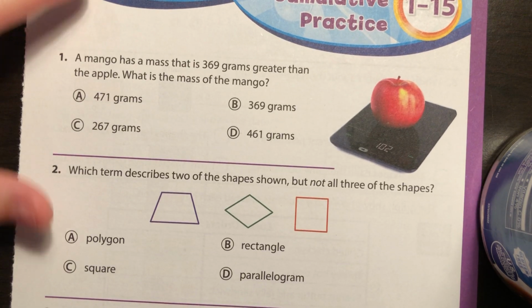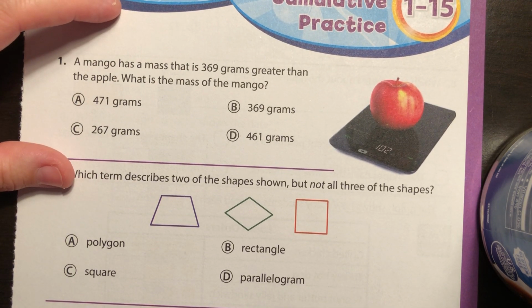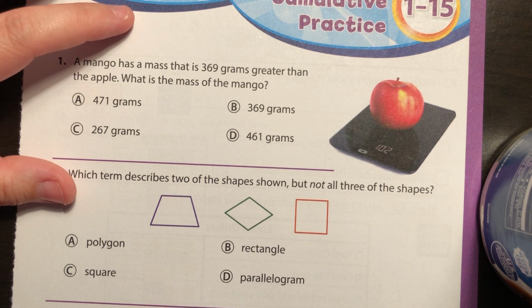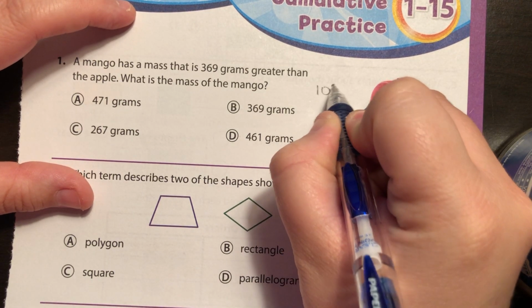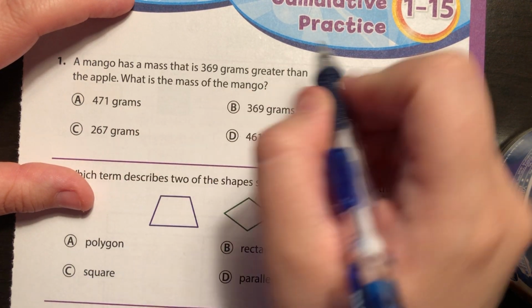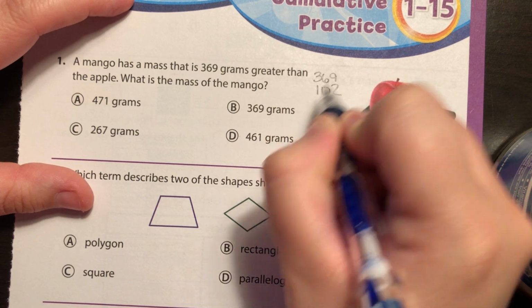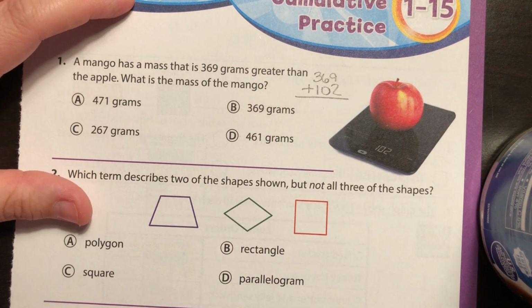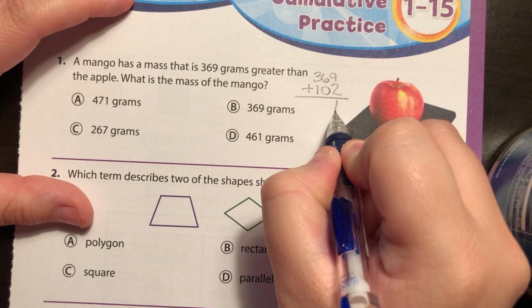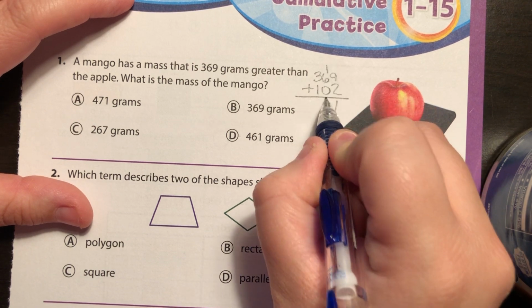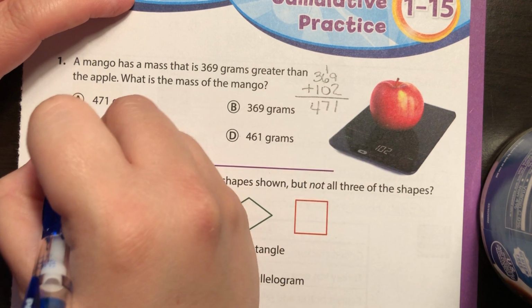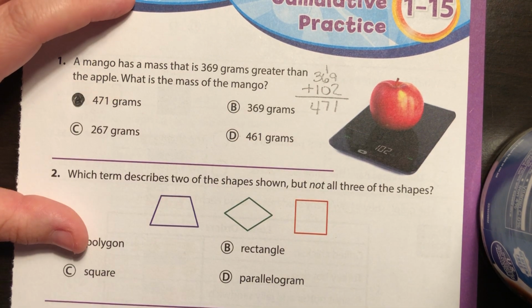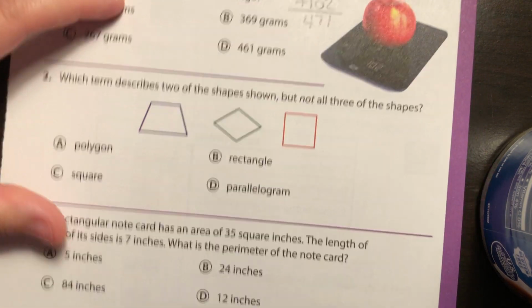Here we go. A mango has a mass that is 369 grams greater than the apple. What is the mass of the mango? So that means that if the apple is 102 and the mango is 369 more than it, then I have to add them all together. 9 plus 2 is 11, I carry 1. 1 and 6 is 7, plus 0 is 7. 3 plus 1 is 4. 471 grams. That is how much the mango is.